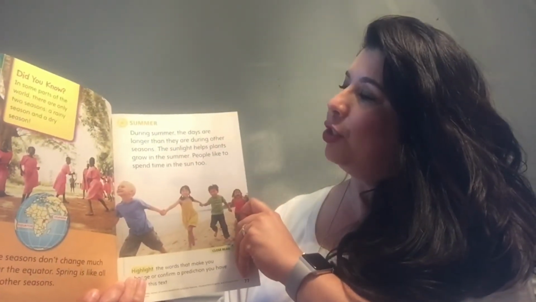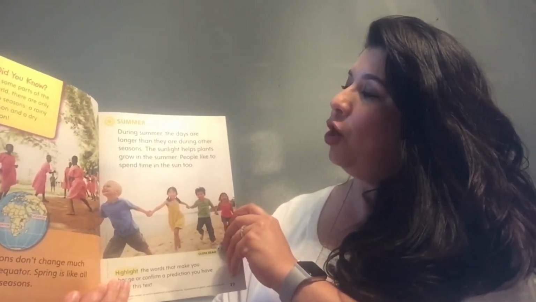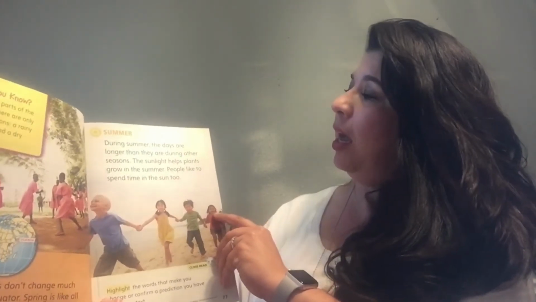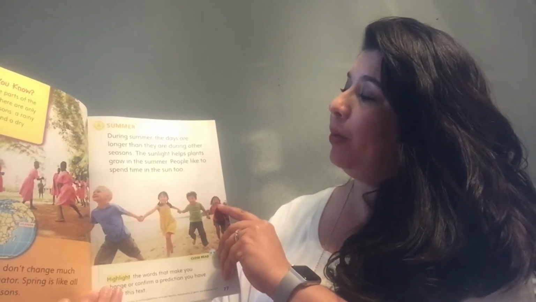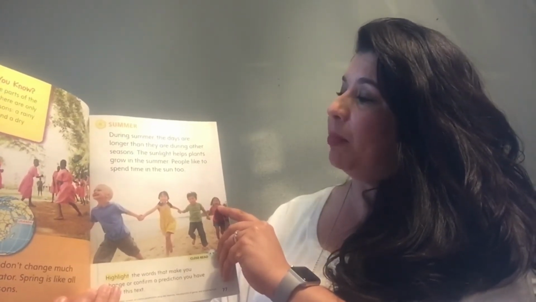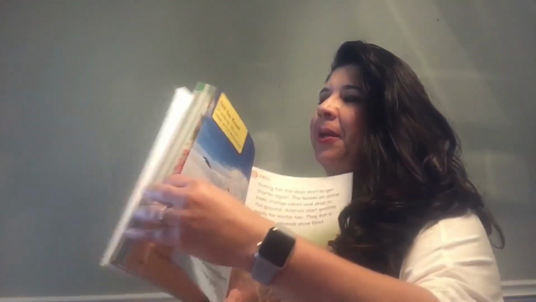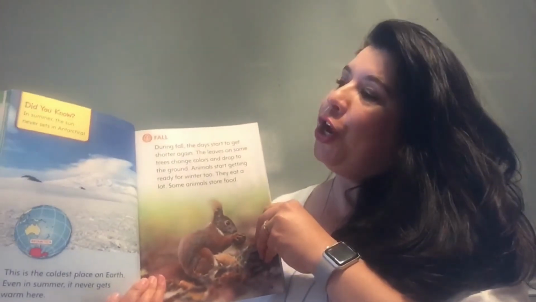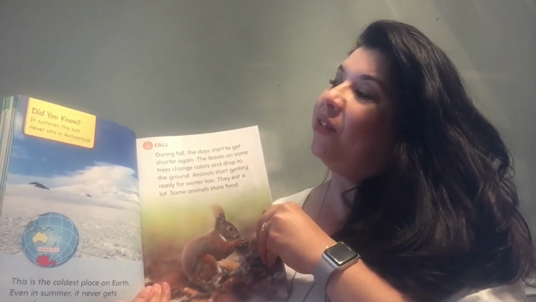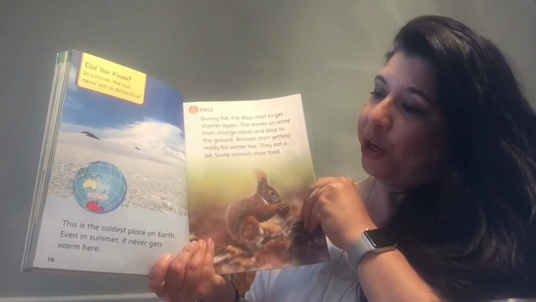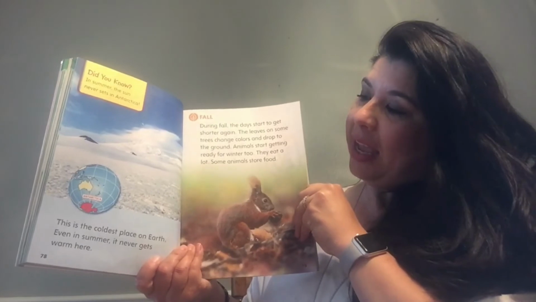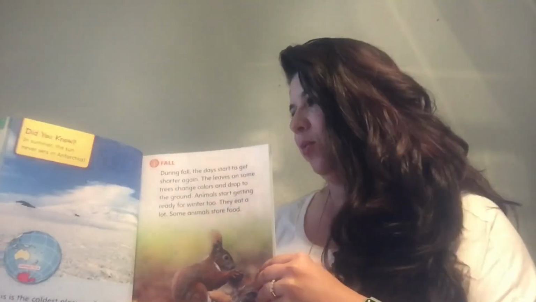Summer. During summer, the days are longer than they are during other seasons. The sunlight helps plants grow in the summer. People like to spend time in the sun too. I like it. Summer is one of my favorite seasons. Did you know that in summer the sun never sets in Antarctica? This is the coldest place on Earth. Even in the summer, it never gets warm there. Can you believe that? Oh my goodness, right?